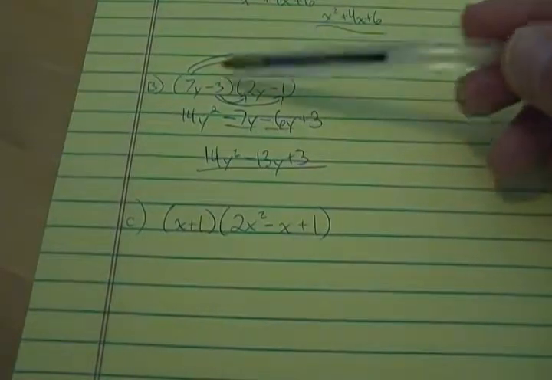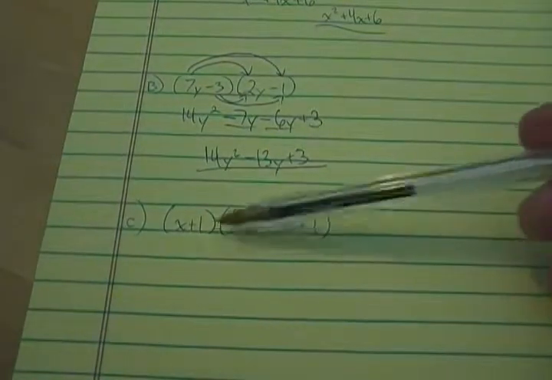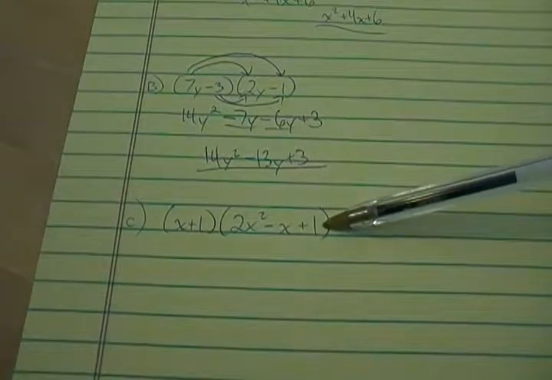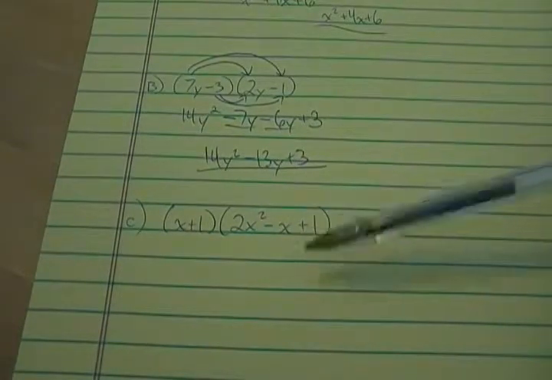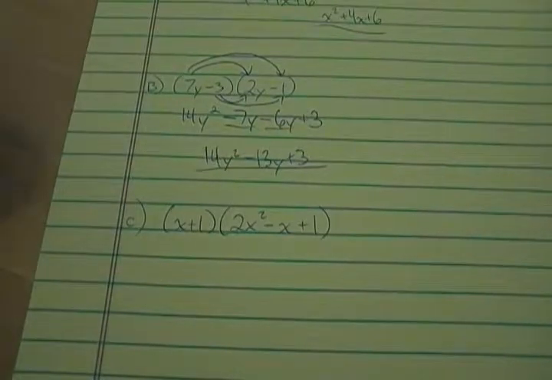All right, and then the last example I want to look at is another one that involves multiplying polynomials, but this one is a little bit different from that last one. Right, the last one, the two parentheses each had two terms in them. This one, the first parentheses has two terms, but the second one actually has three terms. So we can't really use the FOIL method here, but if you think of it as distributing, then it's pretty simple.